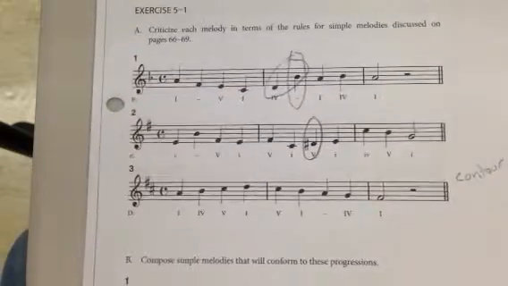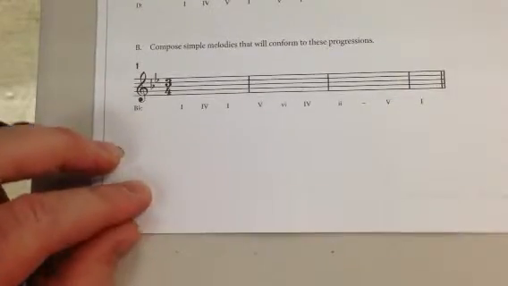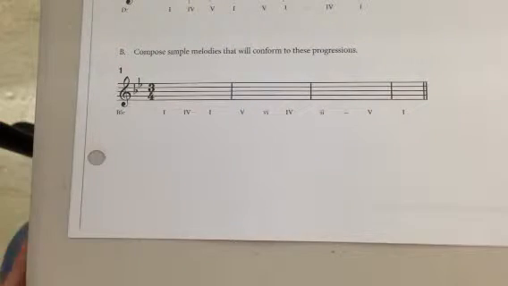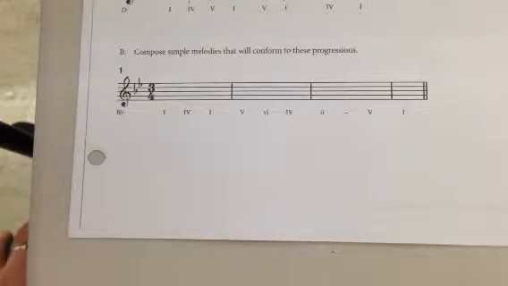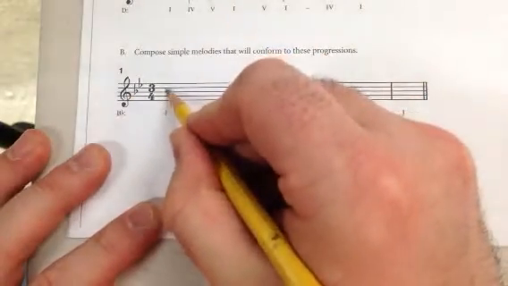When you move down to section B, compose simple melodies that will conform to these progressions. Like we talked about in class today, you want to make sure that you know what key you're in. You're in B flat. The key signature is correct. You want to start with tonic.